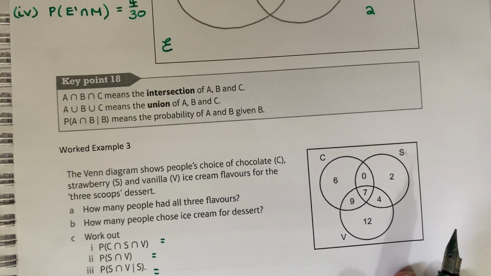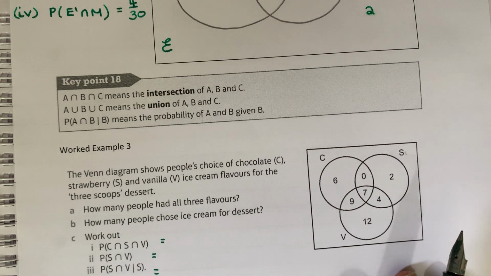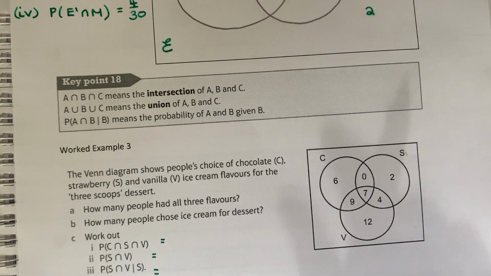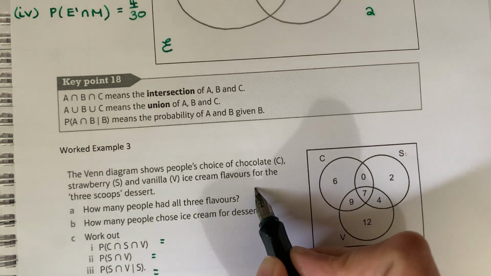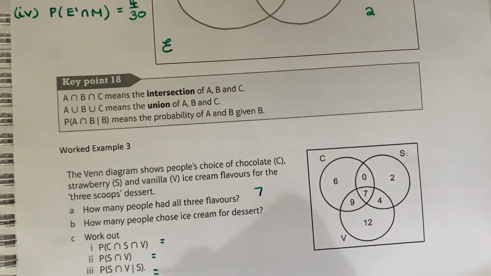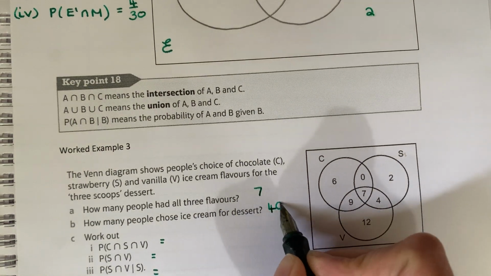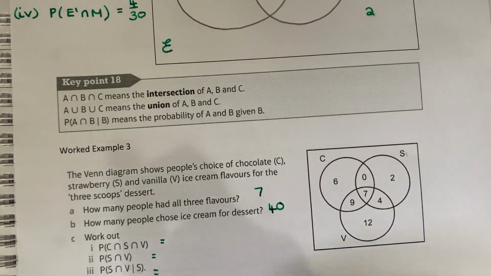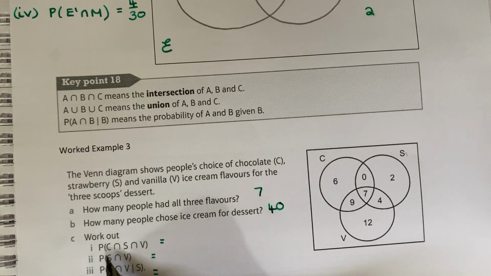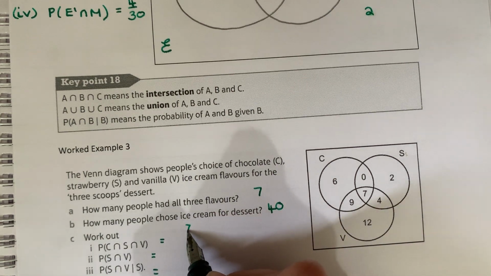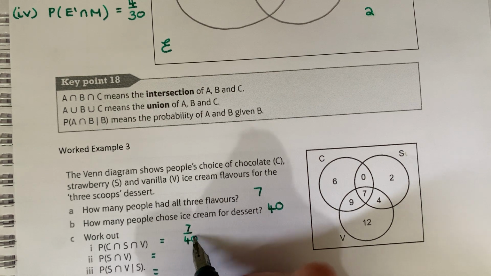Right, so this time we've got asking people about what ice cream that they want. So how many people had all three flavours? So that's the bit in the middle then, so that'll be 7. And how many people chose ice cream? So we have to add up all the numbers together, and that would be 40. Okay. Now we want to know what's the probability. Remember, so this will be a fraction. The probability of being chocolate, strawberry and vanilla, so all 3 would be 7 out of a possible 40.